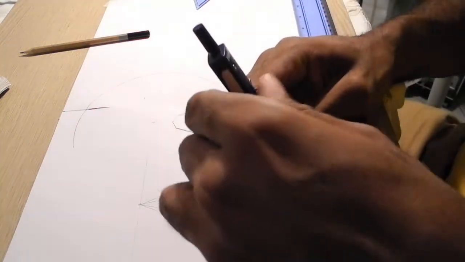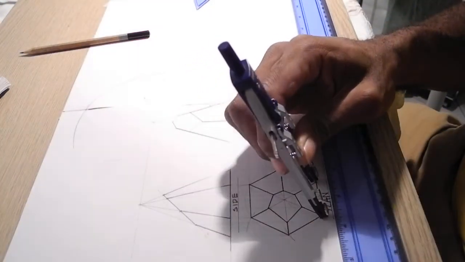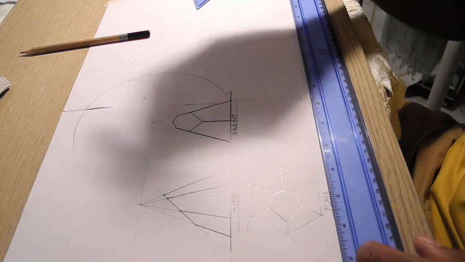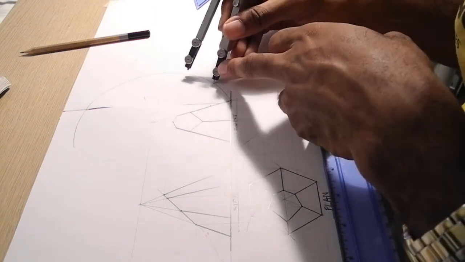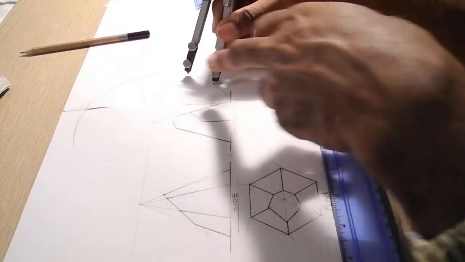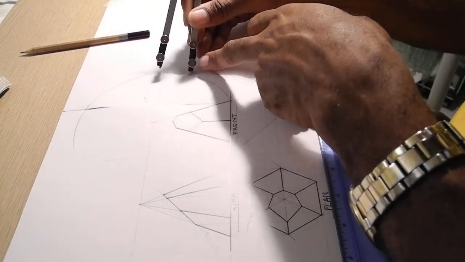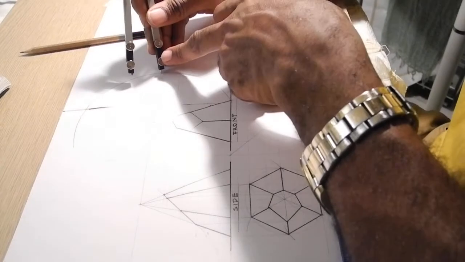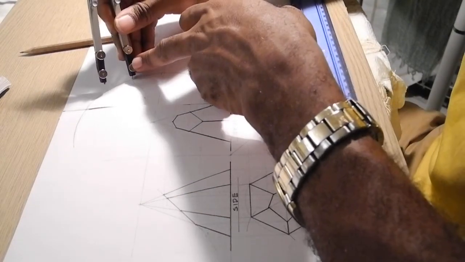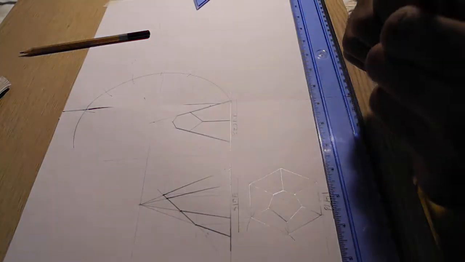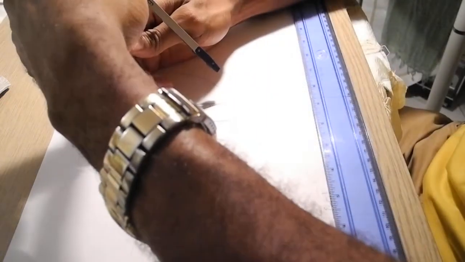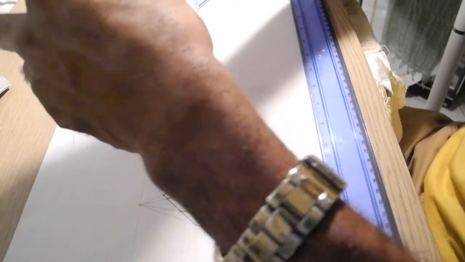Now, first thing we do. Second thing we do, we take one side, get the distance for one side. That's all we need, one side of our hexagon. And remember that our hexagon was 30 millimeters per side. So we scribe on this curve 6 times. 1, 2, 3, 4, 5, 6.